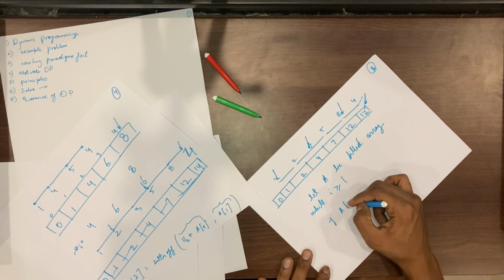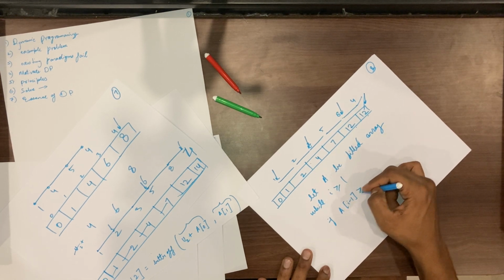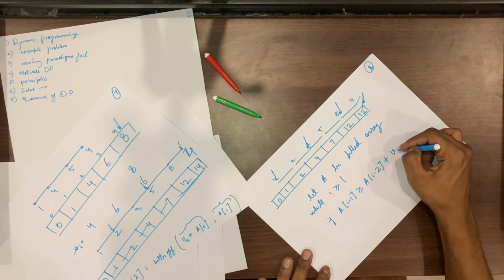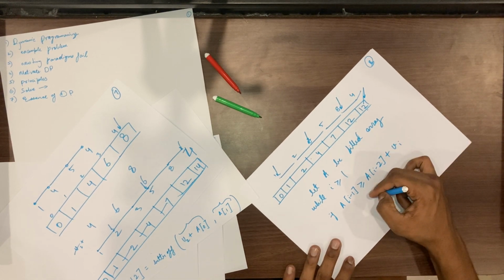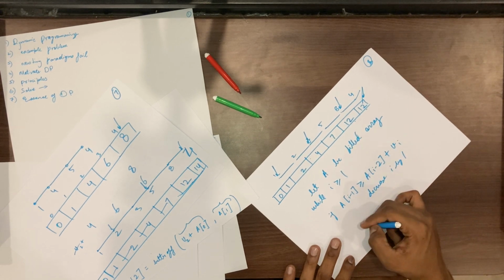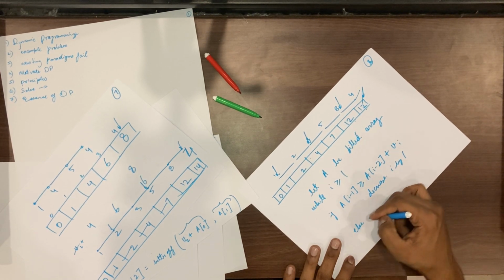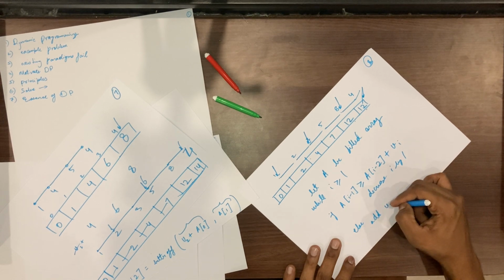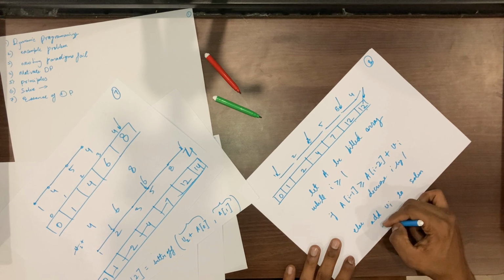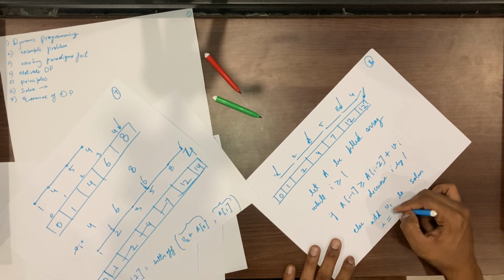So if A of I minus 1 is greater than or equal to A of I minus 2 plus V of I, decrease I by 1, else add V of I to our solution set and decrease I by 2, I equals I minus 2.